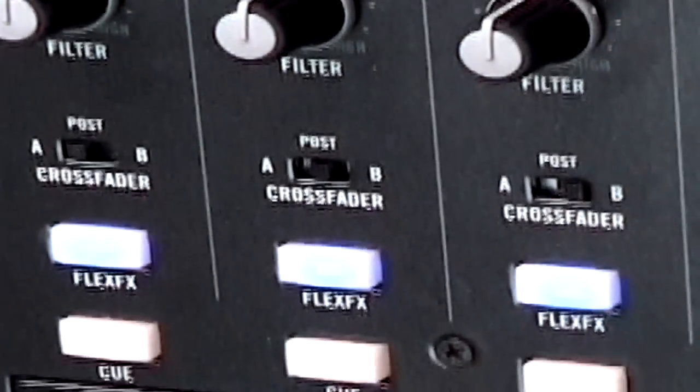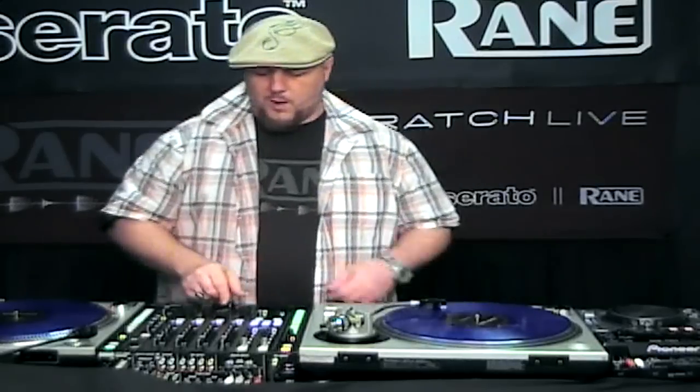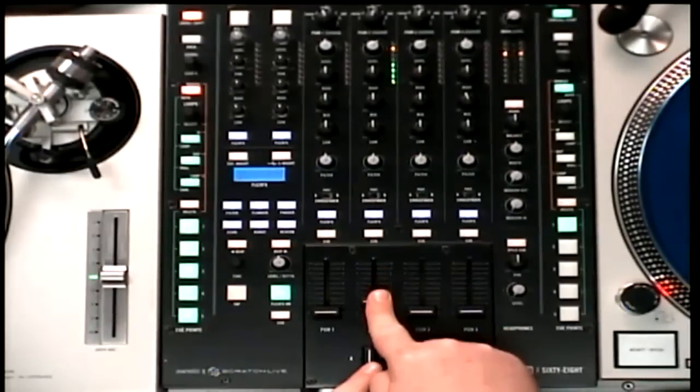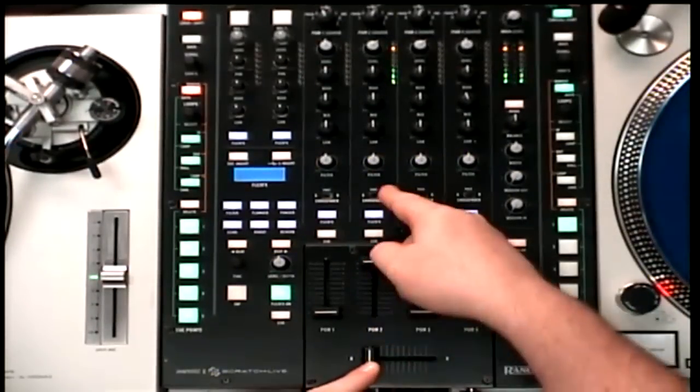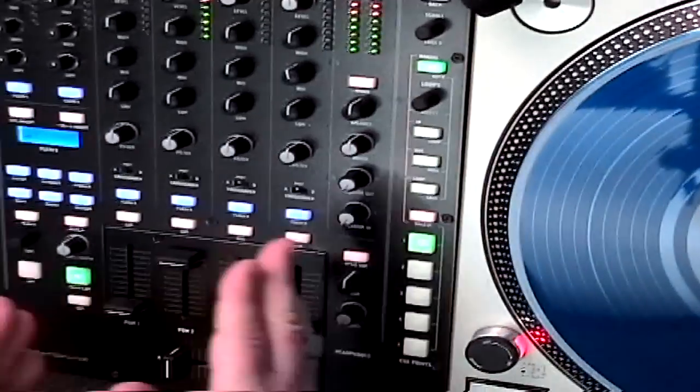If I put that knob in the middle on post, the crossfader has no effect on it. I bring that level up and down from the channel fader. So at any time, you can switch any channel on the 68 to the left, right of the crossfader, or in post, where you just control all the volumes through the channel fader.